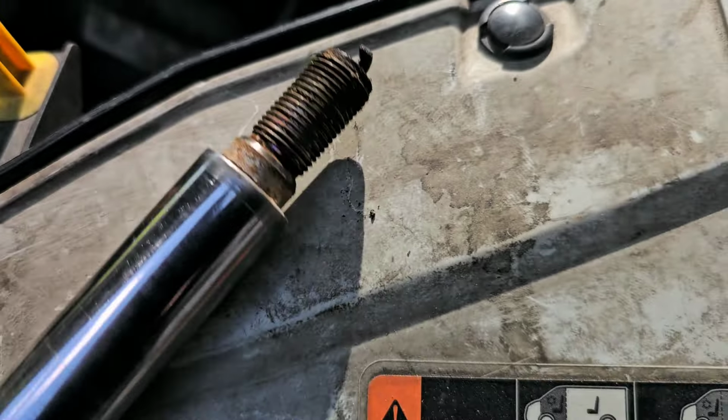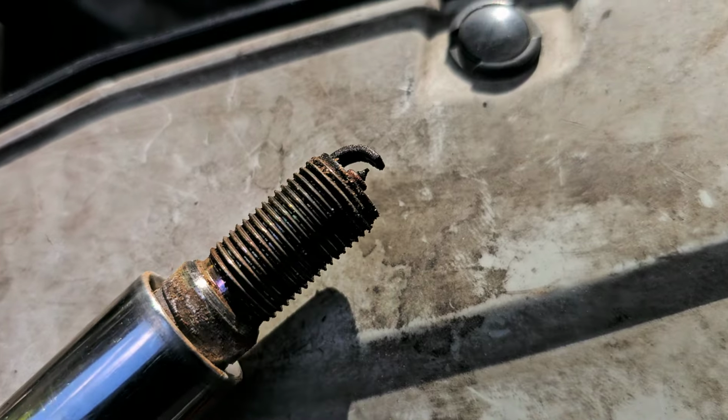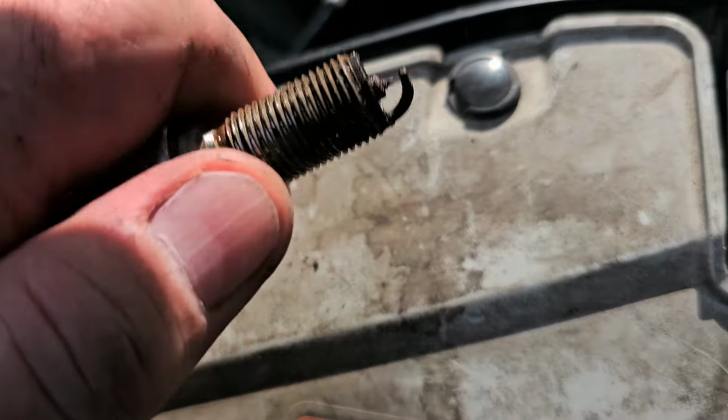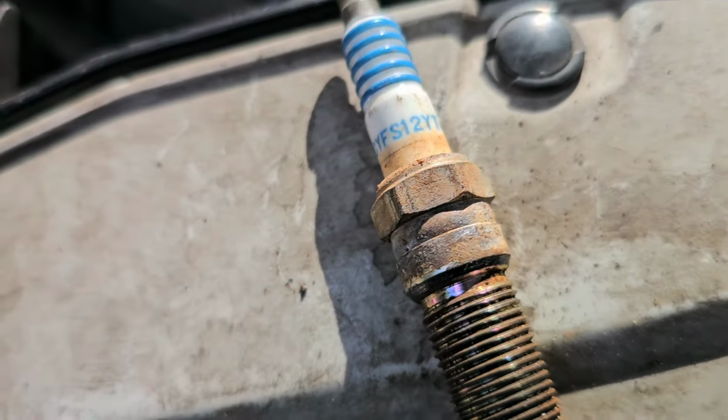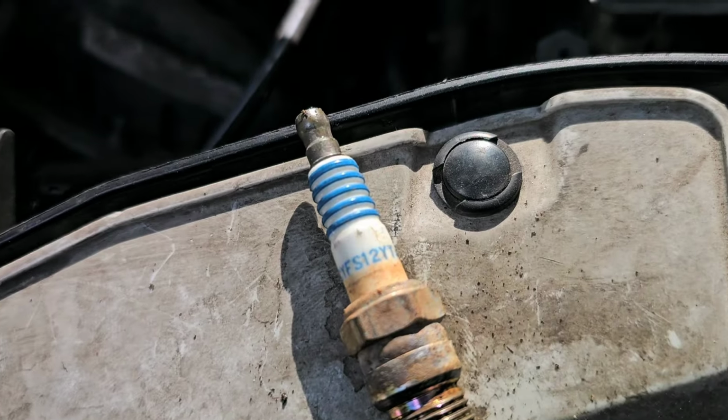Plugs don't look terrible. Looks like it's got a little bit of oil on it. But at 300,000 miles, what do you expect? They're Ford plugs. Who knows how old they are?